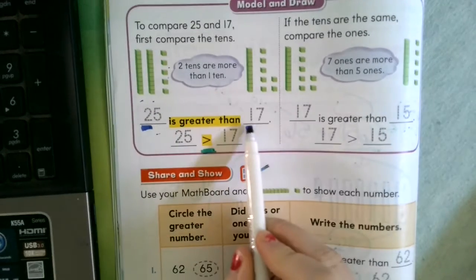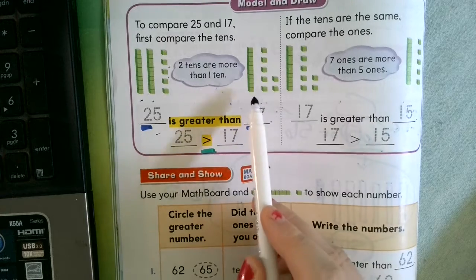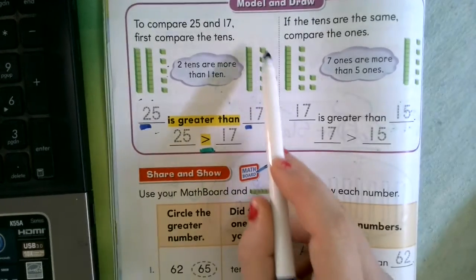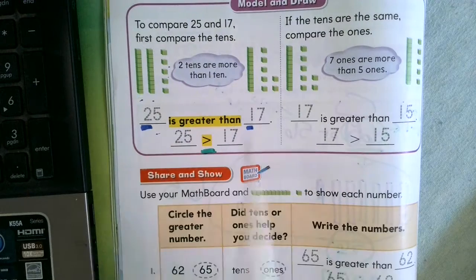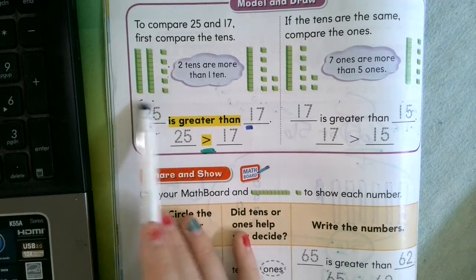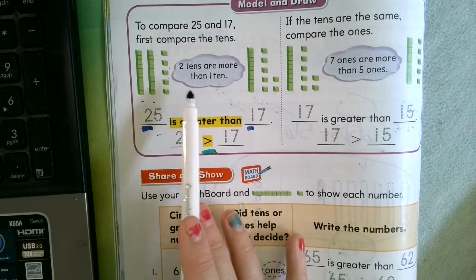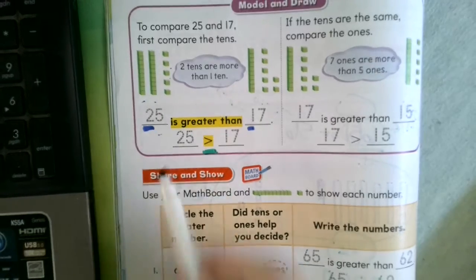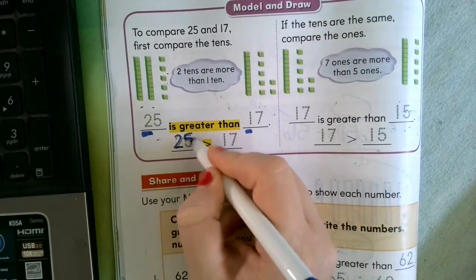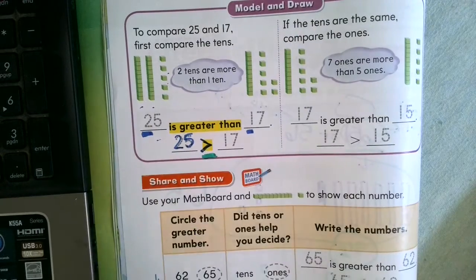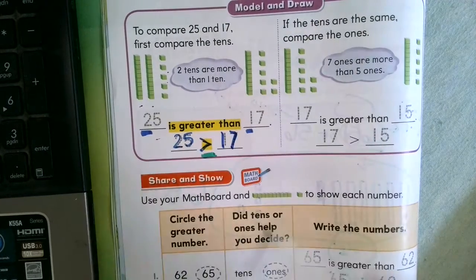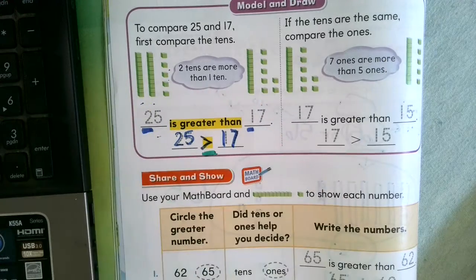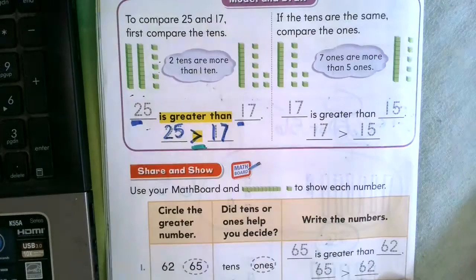And for 17, how many tens do we have? We only have 1. So there's our 1 ten. And how many ones? That's right, 7. So 1, 2, 3, 4, 5, 6, 7. So as you can see, 2 tens is more or greater than 1 ten. So which number is greater than? That's right. So 25 is greater than 17. And remember, we want our open mouth to face the greater number so we can eat it. All right, so here's another example.